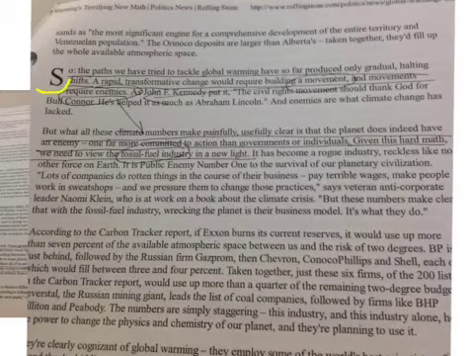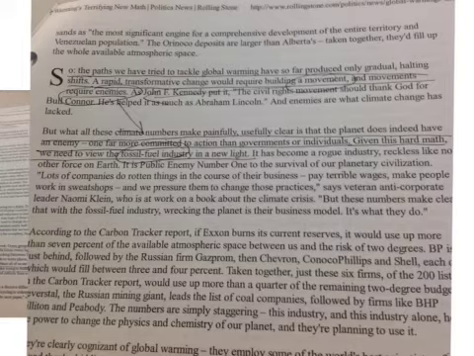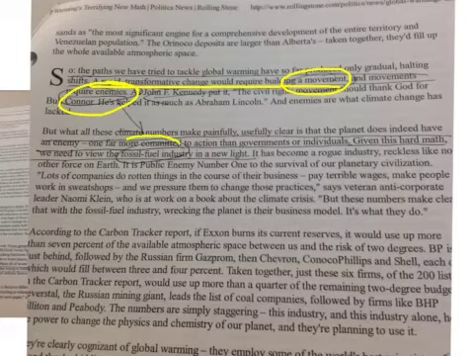Okay? Again, note the big S. That's there to help you as a reader. So he says, the paths we've tried to tackle global warming have so far produced only gradual, halting shifts, aka nothing we've done has worked so far. A rapid, transformative change would require building a movement, and movements require enemies, and he then says the enemy should be the fossil fuel industry.